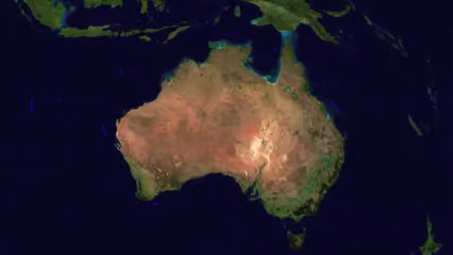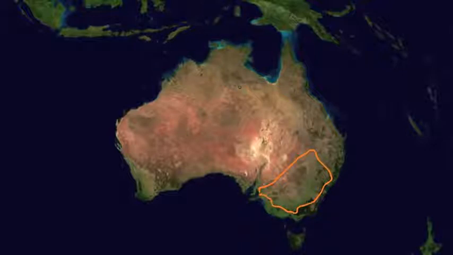Now, looking across the continent for the river basins, what we see is one really large river basin, which is the Murray-Darling Basin, which takes up a lot of the southeast corner of Australia.